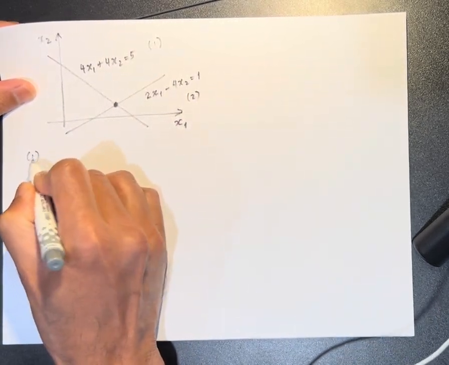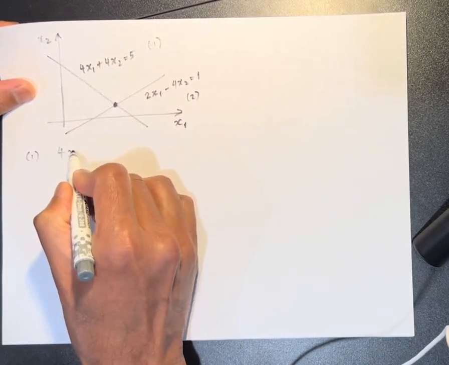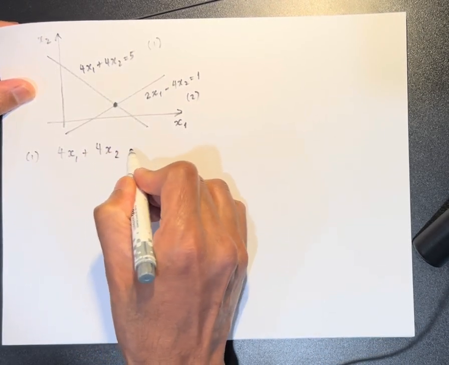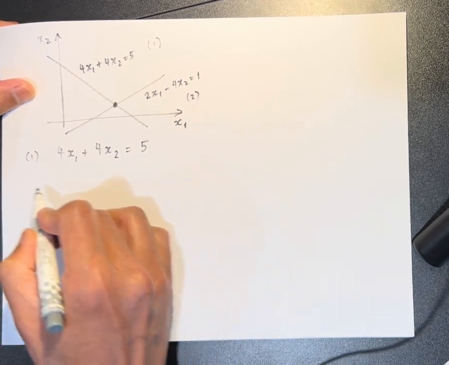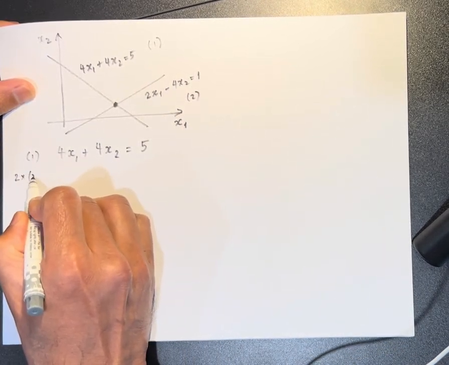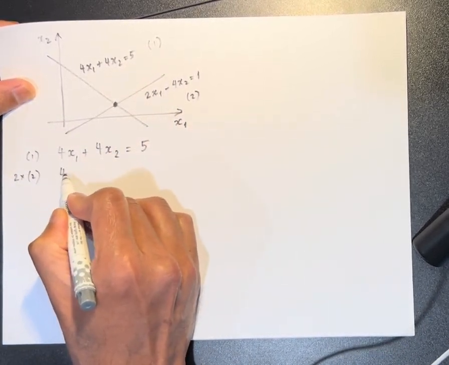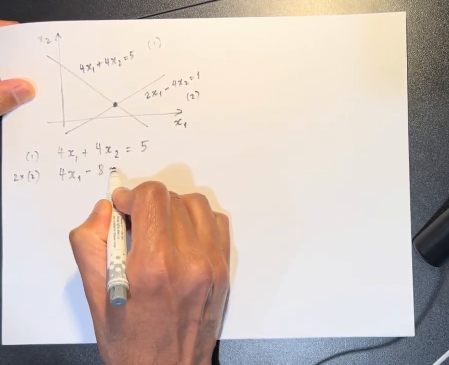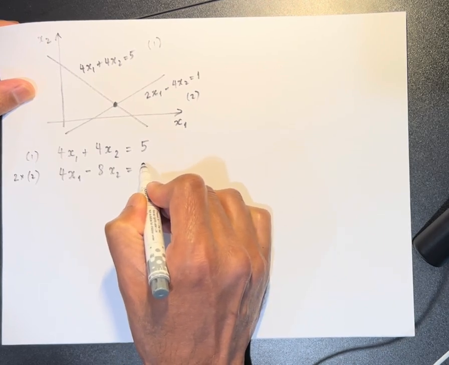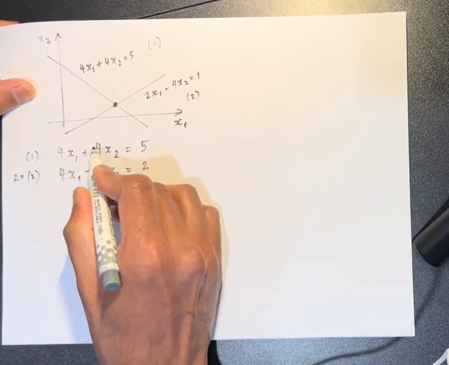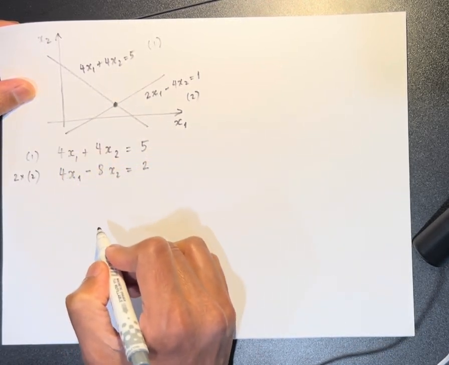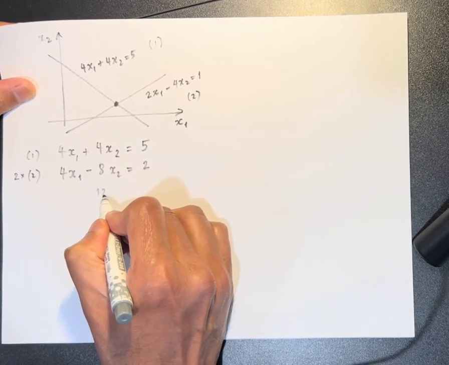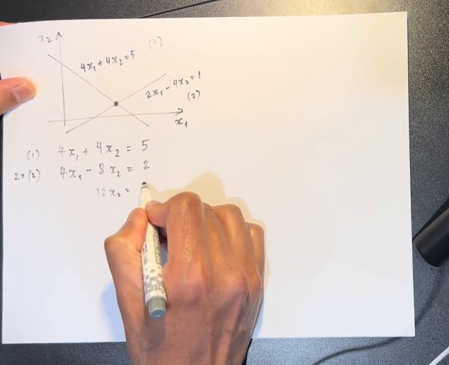So equation 1 is 4 times x1 plus 4 times x2 equals 5, and then 2 times equation 2 is going to be 4 times x1 minus 8 times x2 equals 2, right? So if we subtract these two, we get 12 times x2 equal to 3, right?